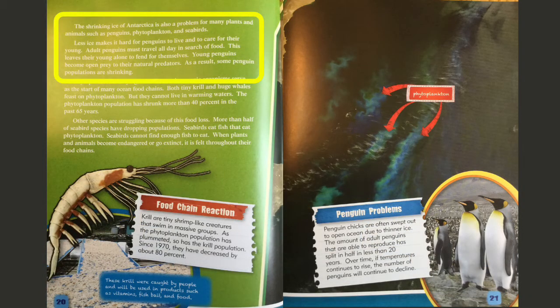The shrinking of ice in Antarctica is also a problem for many plants and animals such as penguins, phytoplankton, and seabirds. Less ice makes it hard for penguins to live and care for their young. Adult penguins must travel all day in search of food. This leaves their young alone to fend for themselves. Young penguins become open prey to their natural predators. As a result, some penguin populations are shrinking.